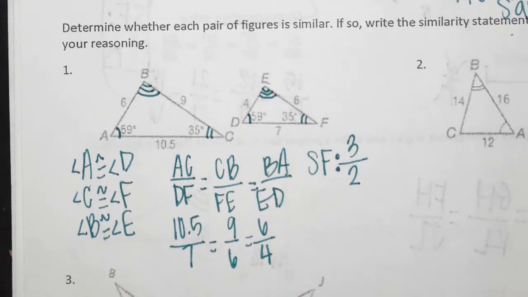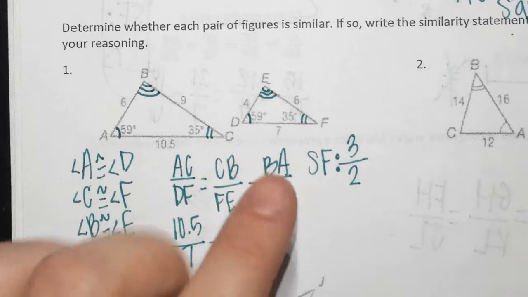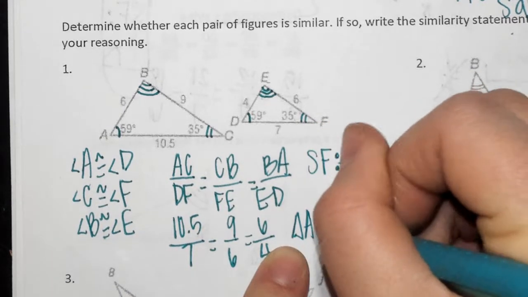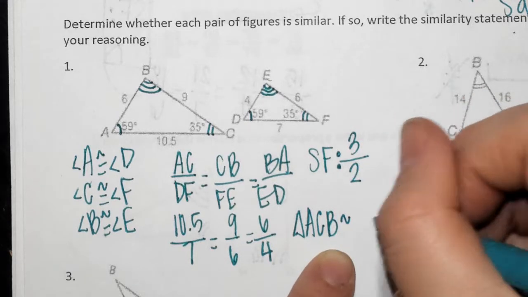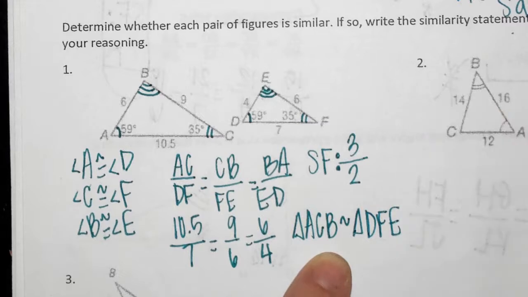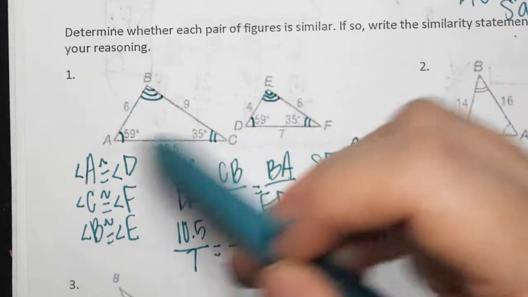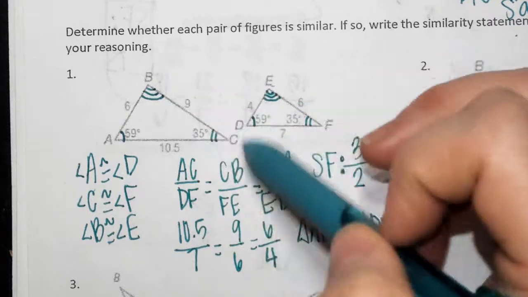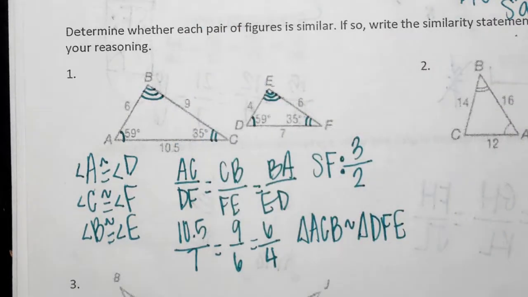What's left? There's one more thing we haven't done. The statement. Triangle ACB is similar to triangle DFE. Now, is it okay if you went in a different order? As long as you are consistent. Thank you. I lost my word.